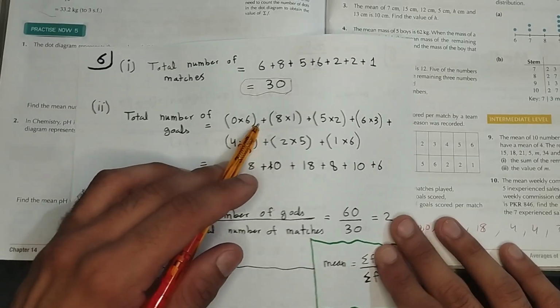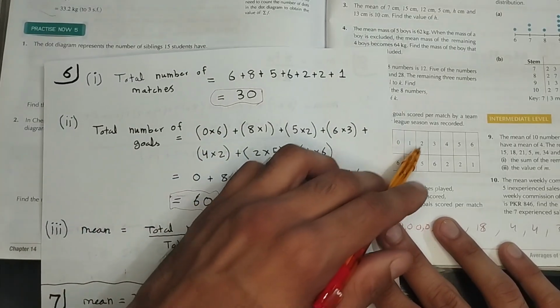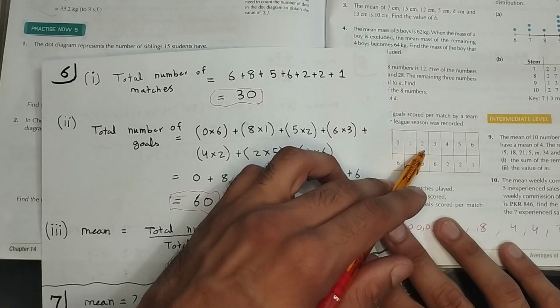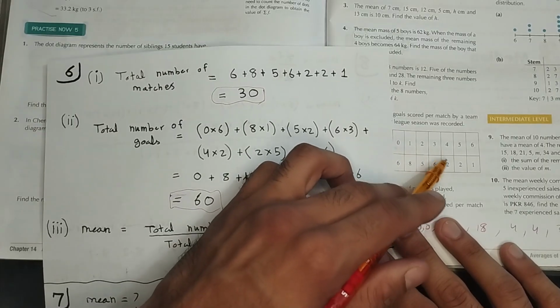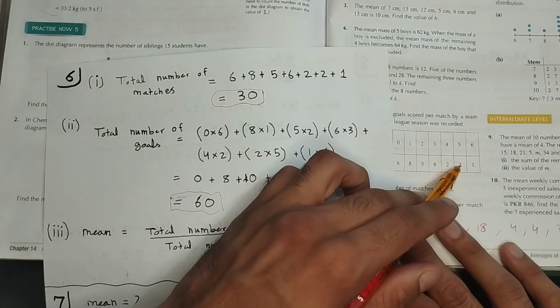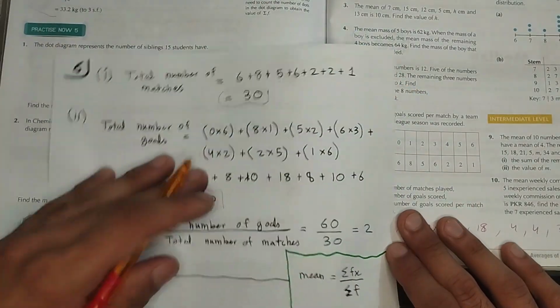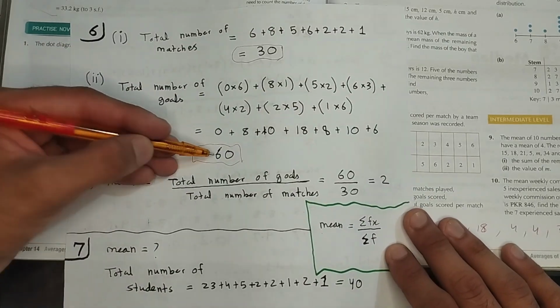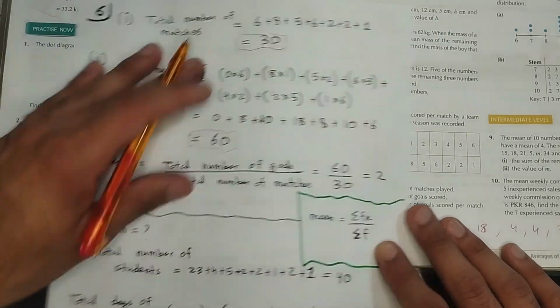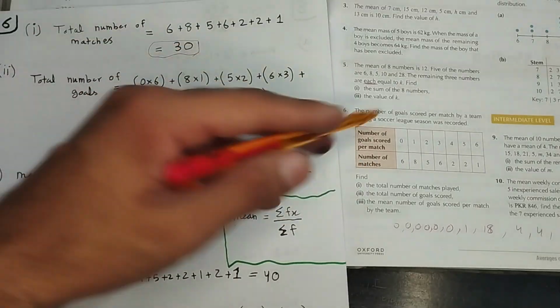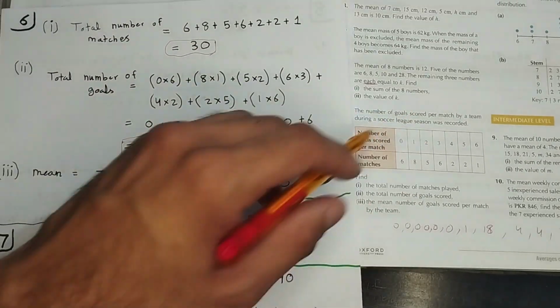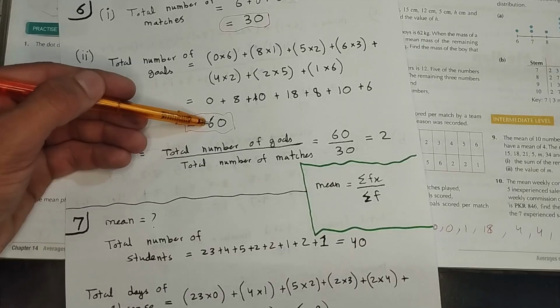6 multiplied by 0, plus 8 multiplied by 1, plus 5 multiplied by 2, plus 6 multiplied by 3, 2 multiplied by 4, 2 multiplied by 5, 1 multiplied by 6. Multiply all of them and add them together, and you will get the value, which is 60. This shows you the total number of goals that they scored in this entire season. In this entire season, they scored about 60 goals.